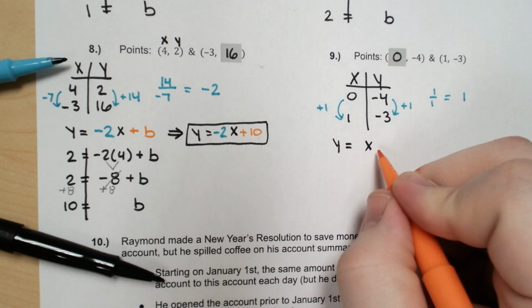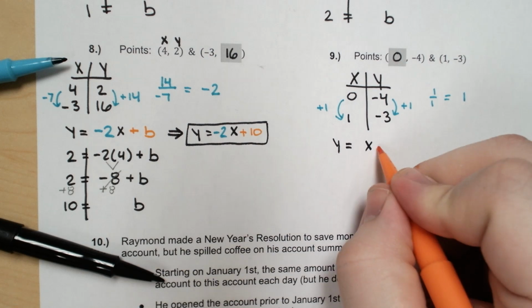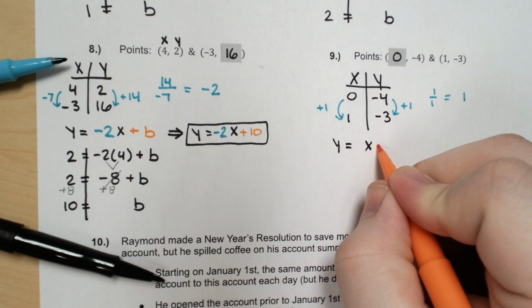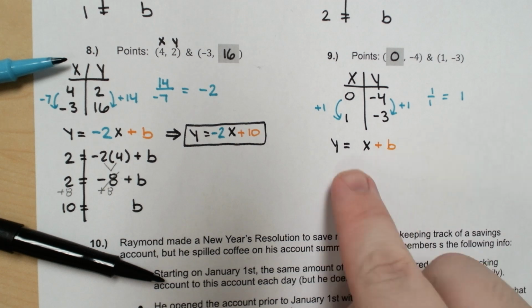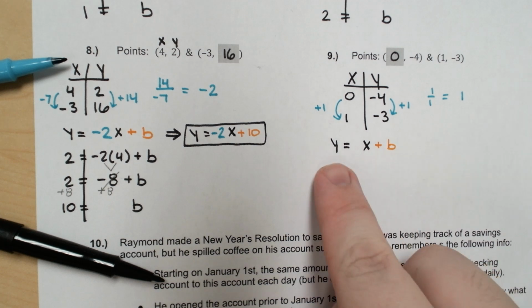Right. So, number 9. When I put these two ordered pairs into a table, 0, -4, and 1, -3, I see that the x's go up by 1 and the y's go up by 1, because -4 up to -3 is also going up 1. And so 1 divided by 1 is just 1. So the slope is 1.